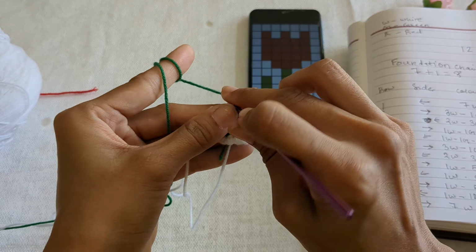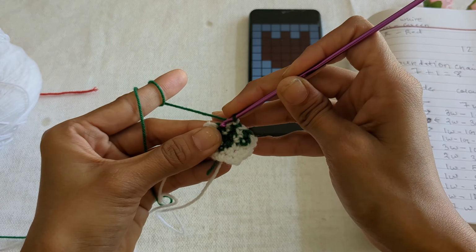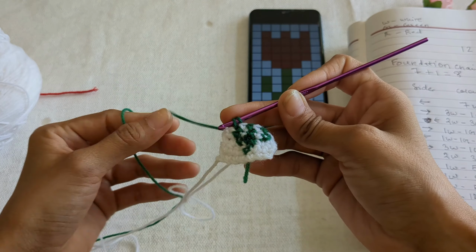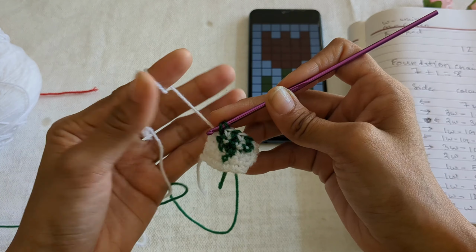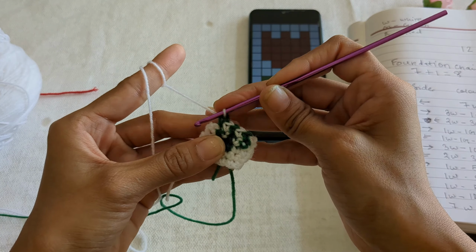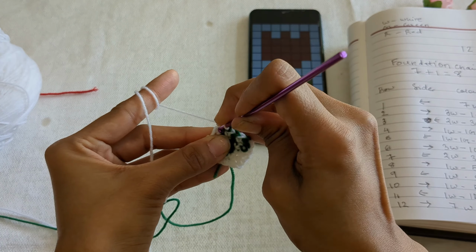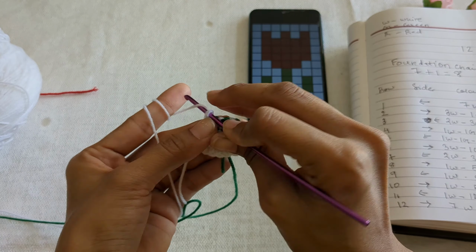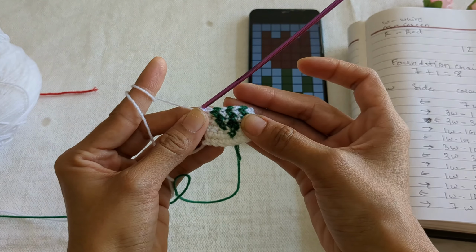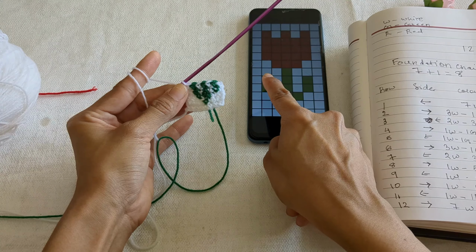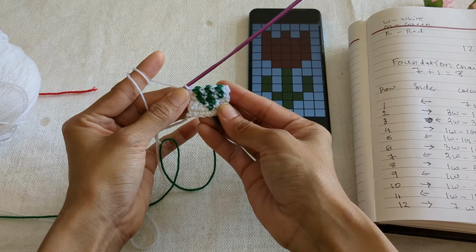So by now I think you might have got it. It's really very simple. It just takes a little time to understand. That's all, and that's it. So here we have completed till the 5th round, so you can see.